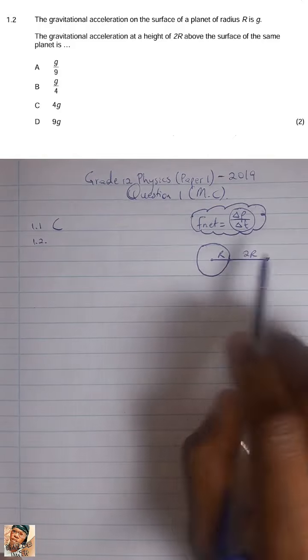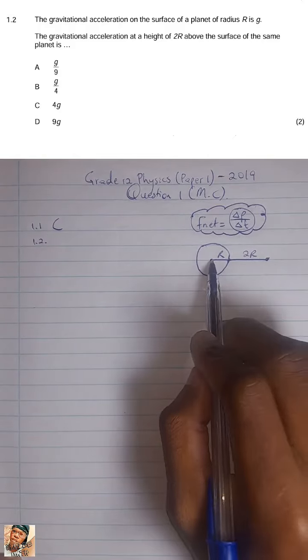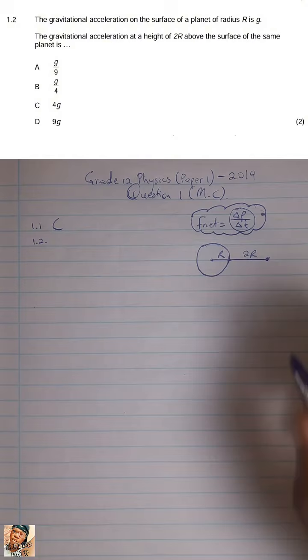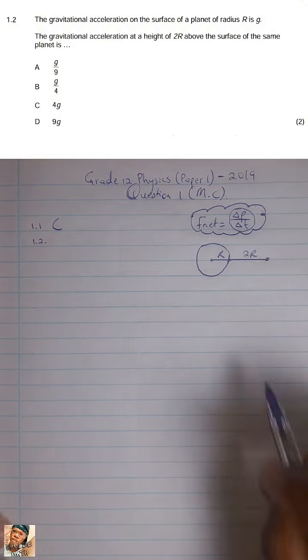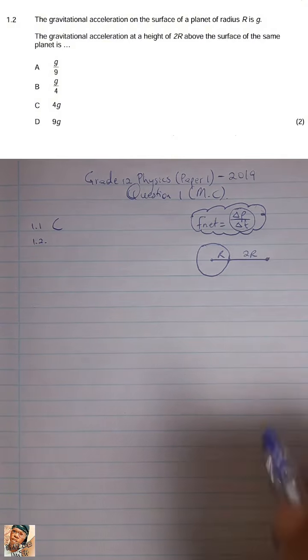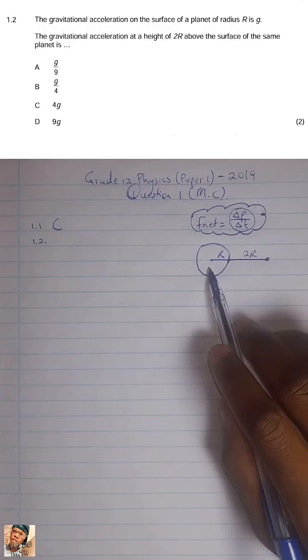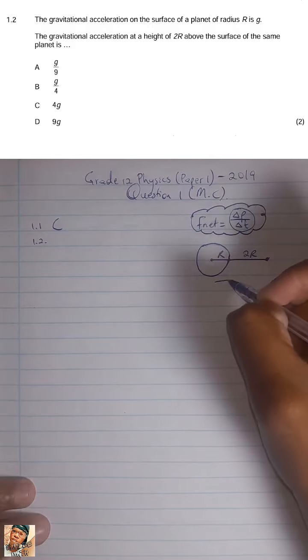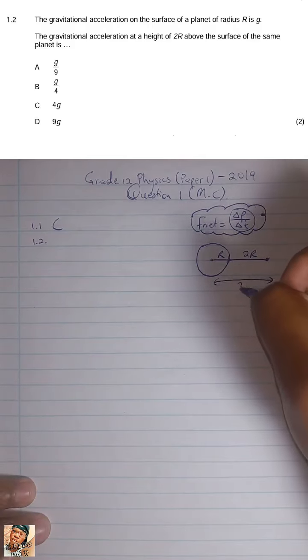So what is the distance between him and the center of the planet? Remember that according to Newton's law of universal gravitation, every body in the universe attracts every other body with a force that is directly proportional to the product of the masses and inversely proportional to the square of the distance between their centers. So this person is at a height of 2r above the surface, but we have to calculate the distance between him or her and the center of the planet. So it is going to be r plus 2r. That means the distance between the person and the center of the planet is 3r, right?